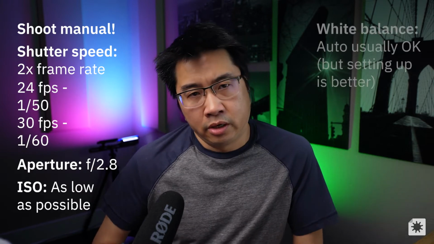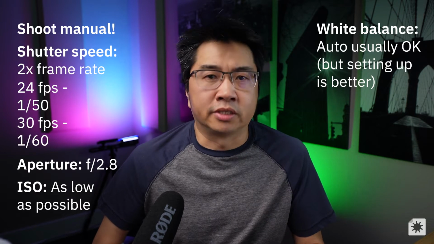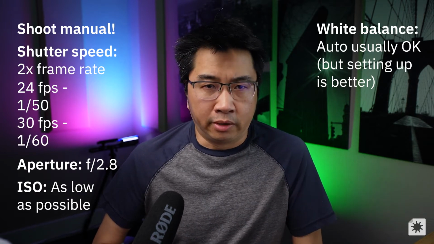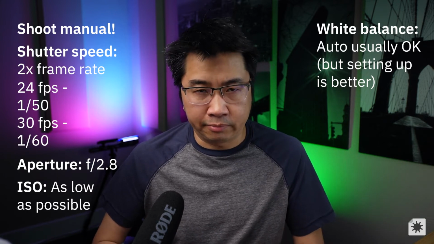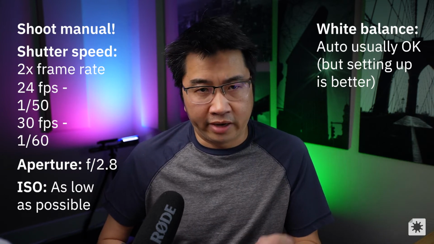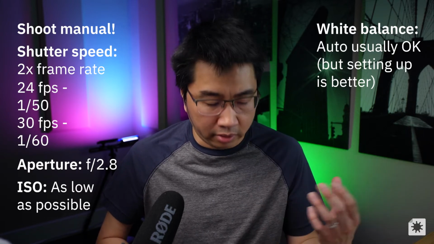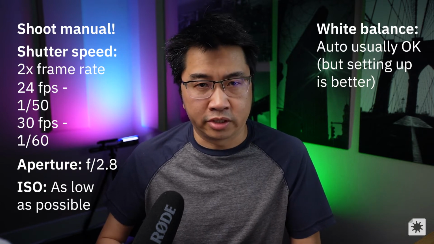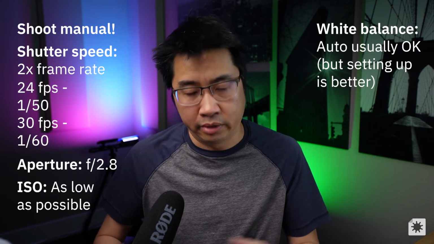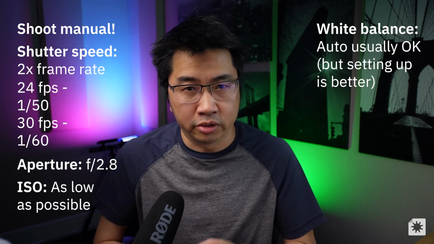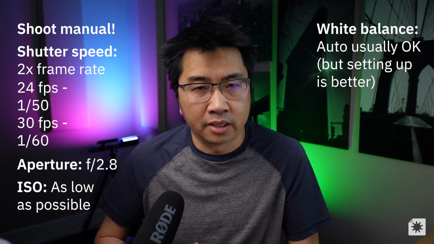White balance. In general, most people use automatic white balance, or auto white balance. That's usually fine, but people who do this for a living or are pretty serious about it follow a good practice of actually setting or calibrating the white balance. Getting into the particulars of setting up white balance is, I think, beyond the scope of this generalized video. That's something I can get into in another video, or you can go on YouTube. There are lots of great tutorial videos on how to set white balance for your camera.